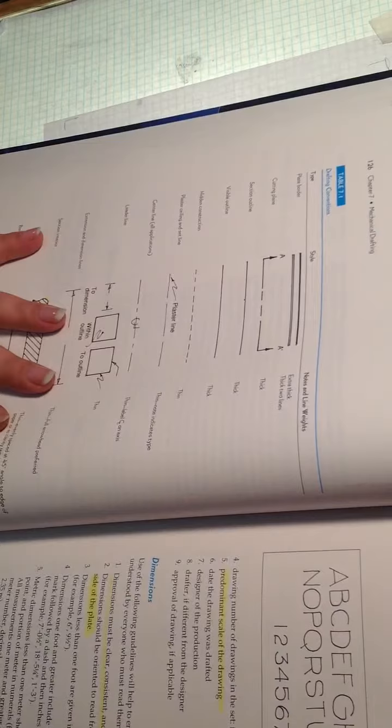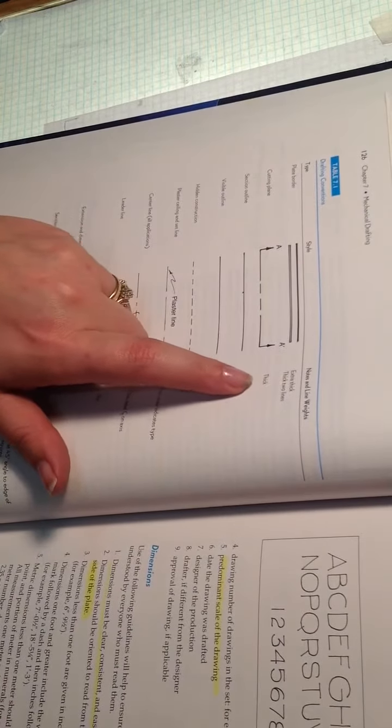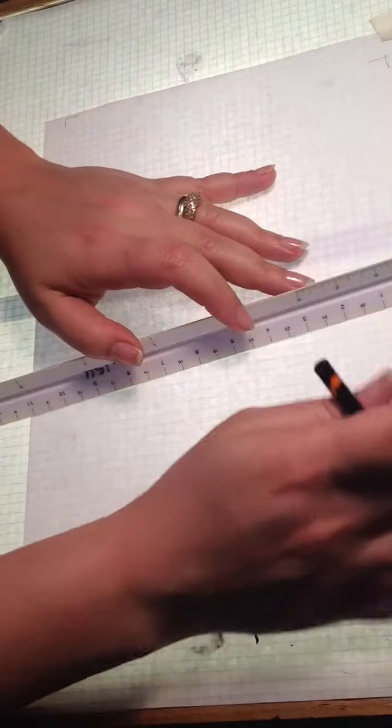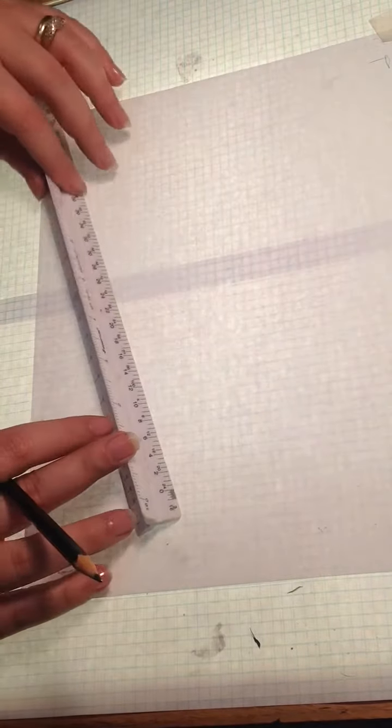So we're going to start with these right here, which are going to help you learn your line weights. I want you to look over here that it says thick, thick, thick, thin, thin, thin. So I am going to elaborate on that a little bit, but I am going to draw mostly with one sheet of paper and a straight edge as much as I can so that you can see that this isn't that difficult.